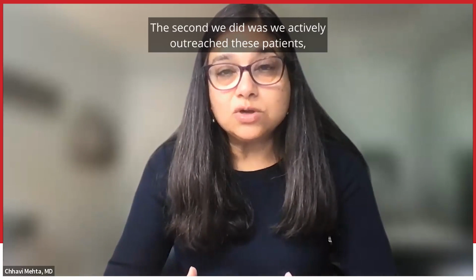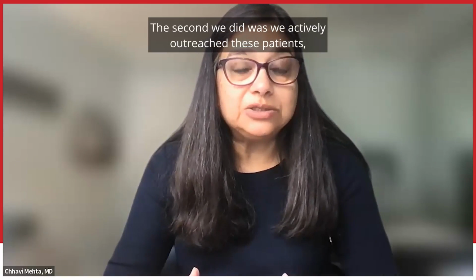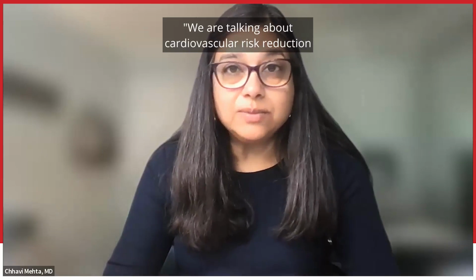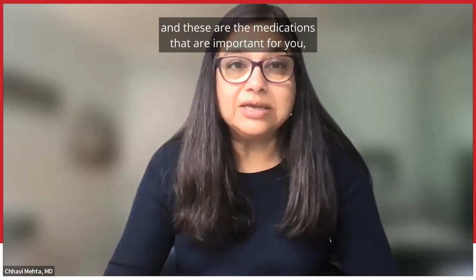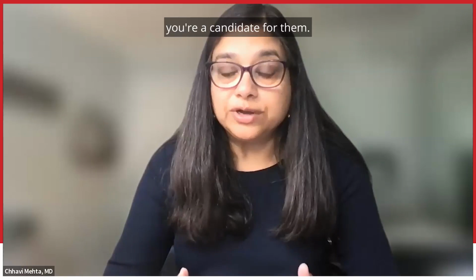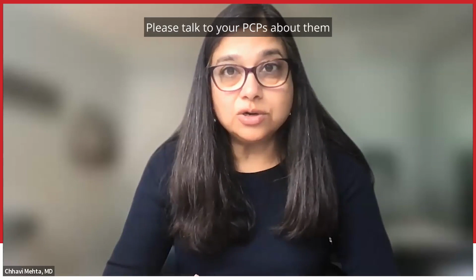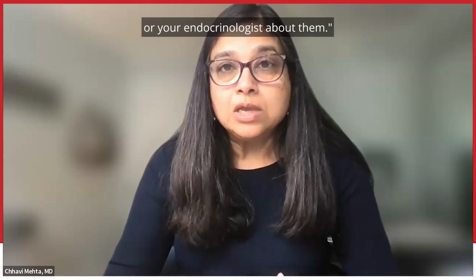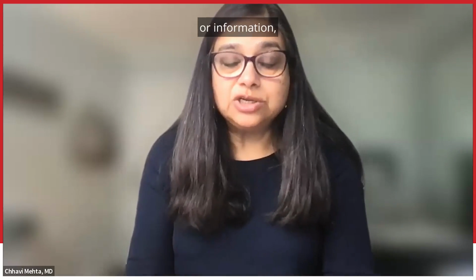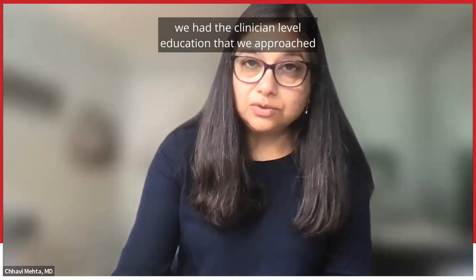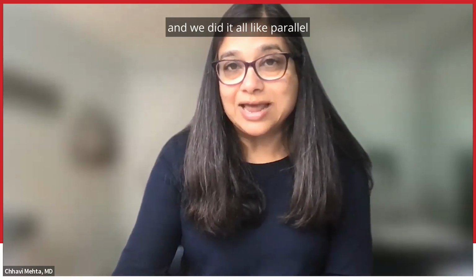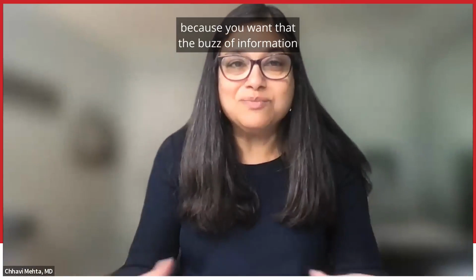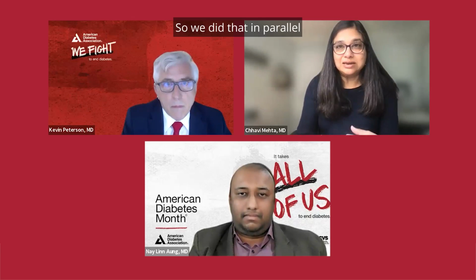The second thing we did was we actively reached out to these patients, created some scripts for them saying that we're talking about cardiovascular risk reduction, and these are the medications that are important for you. You're a candidate for them. Please talk to your PCPs or your endocrinologist about them. So we had that patient level education and the clinician level education, and we did it all in parallel, because you want the buzz of information across your organization.